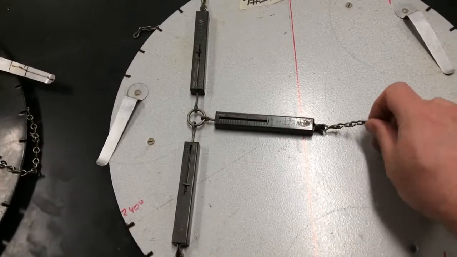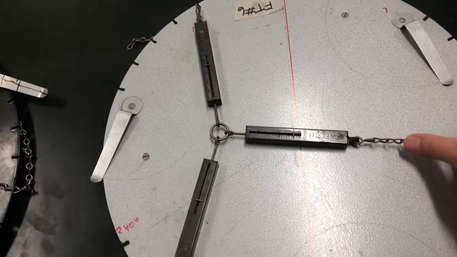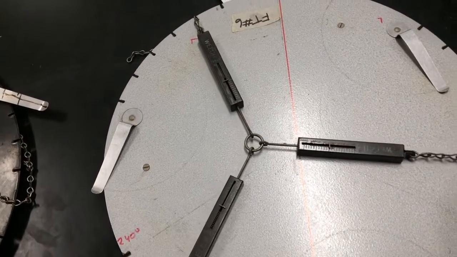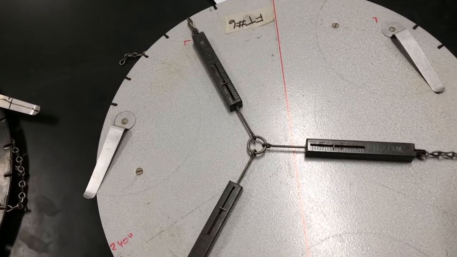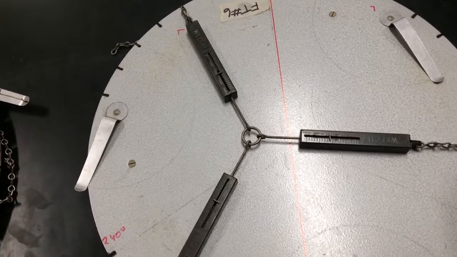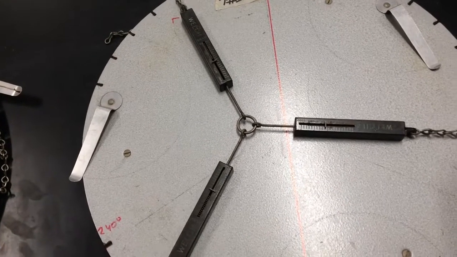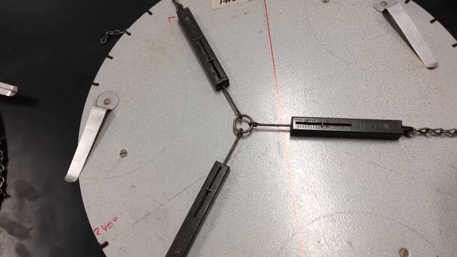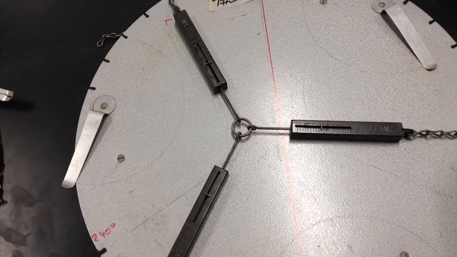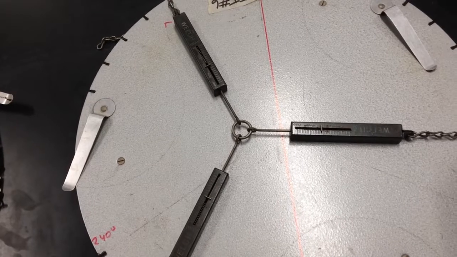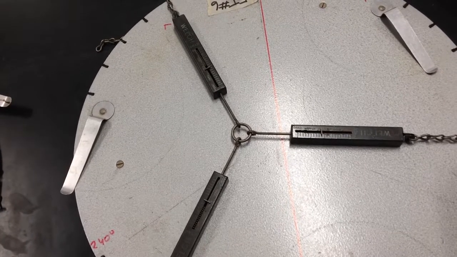But look what happens if I pull the third one to the right. Obviously all three scales increase. But now the two that were just pulling up are now pulling back to the left. But they're still pulling up or down. And that's kind of the key thing.